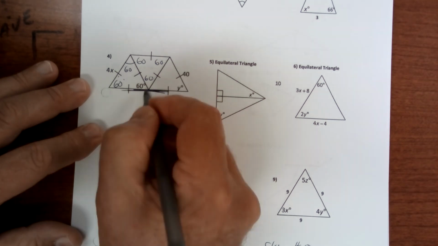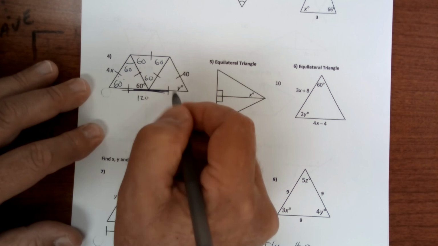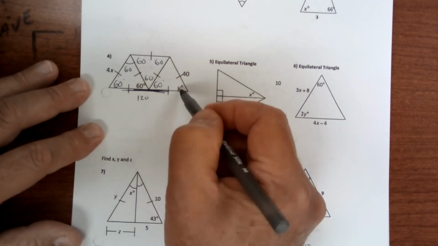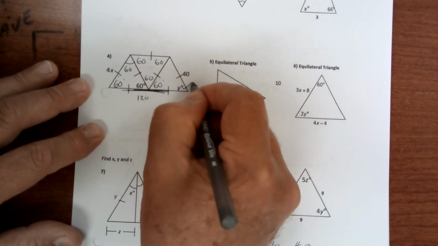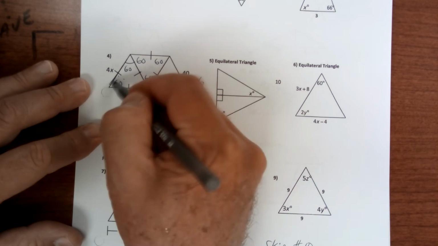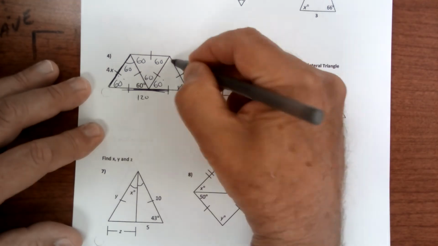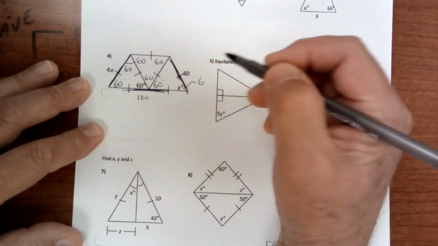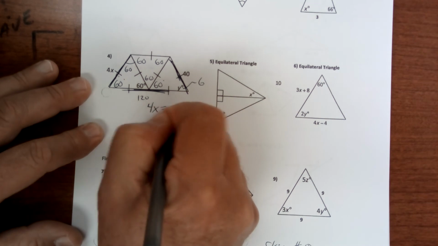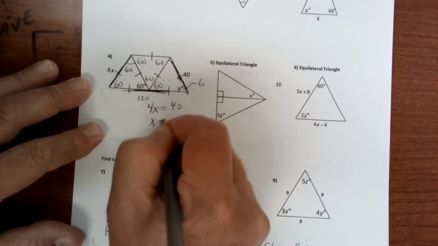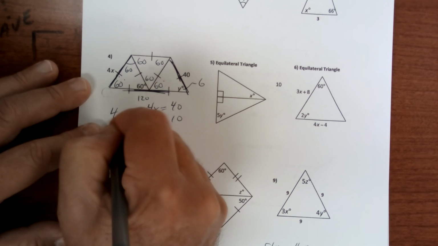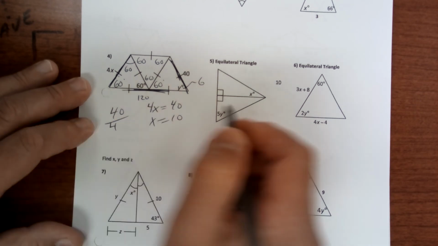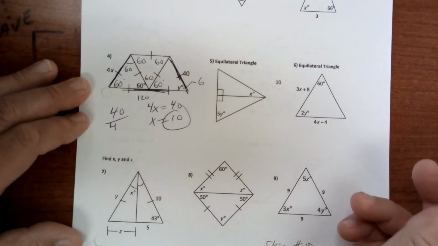So 120 and 180, that's going to make this 60. This is an equilateral triangle, so y is 60. This side is the same as that side. They both have one tick mark. So 4x is equal to 40. X is equal to 10 because 40 divided by 4 equals 10. Real simple. If you get stuck on this worksheet, ask for help.